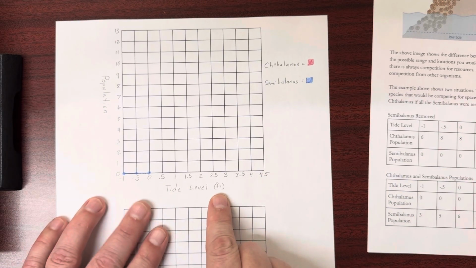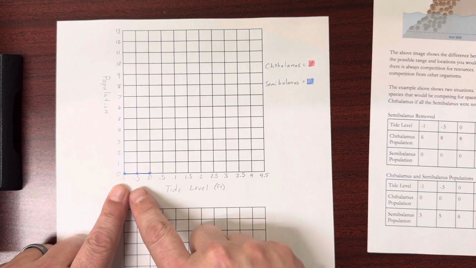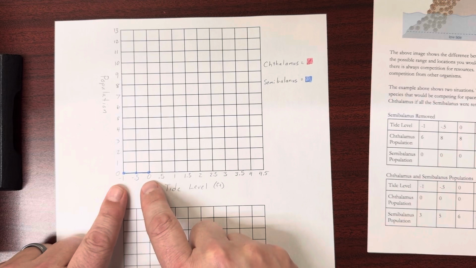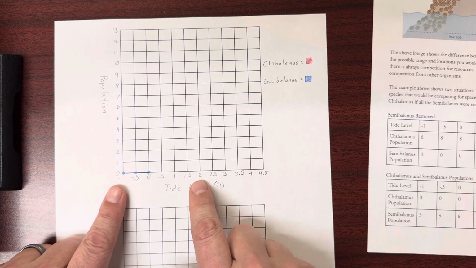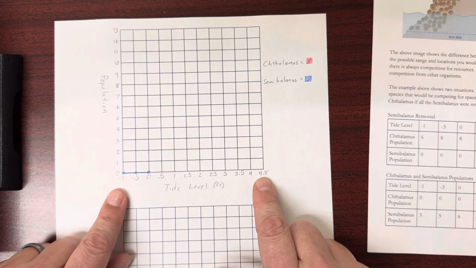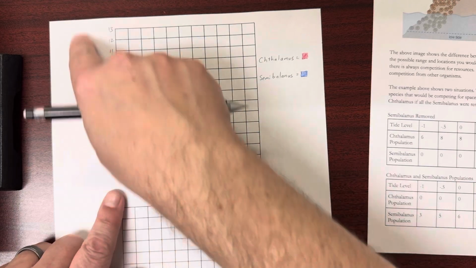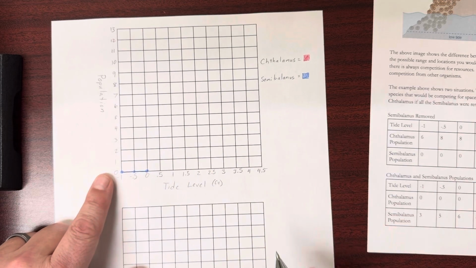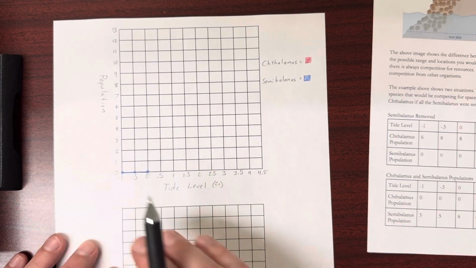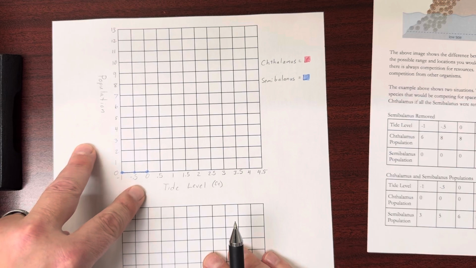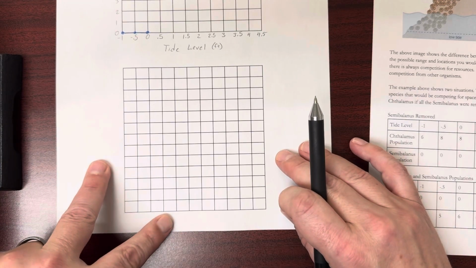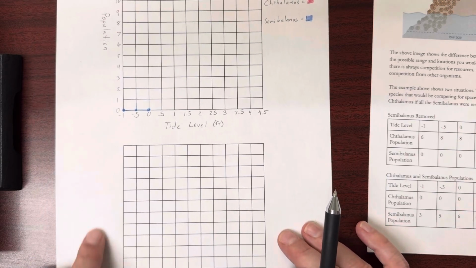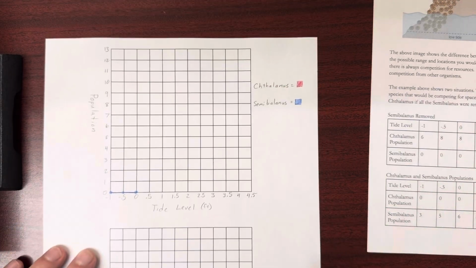Tide level at the bottom in feet, starting at -1. And for every line, we go half a foot: -0.5, 0, 0.5, 1, 1.5, 2, all the way to 4.5. And then the population that we counted goes from 0 to 13, one every single line. Okay, so take a look at that for a moment. You're gonna do the same thing. This setup is gonna be the same as the setup down here. So exactly what you're writing here, you're also gonna be writing there for the numbers along the axis.